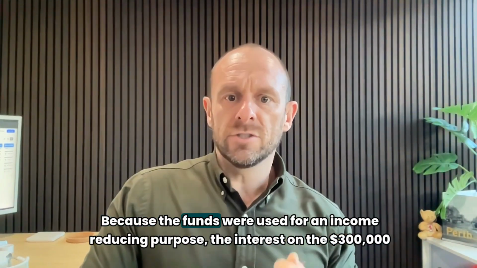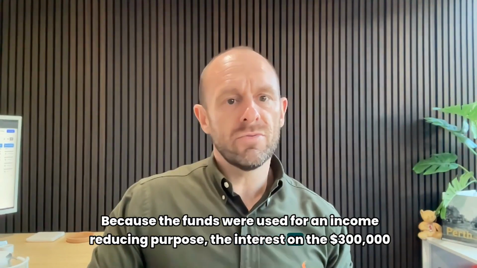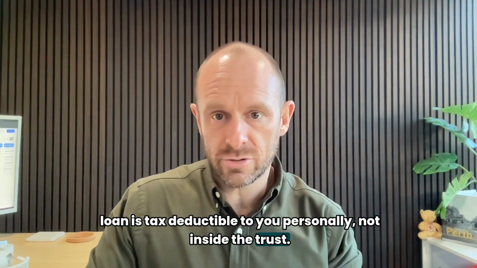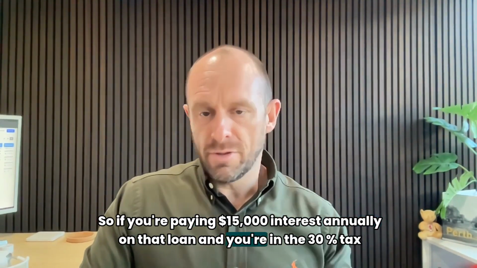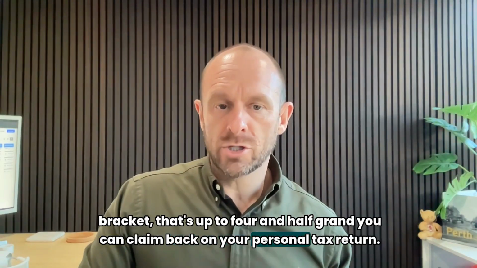Then the trust uses that money to buy a HMO and generates rental income. Because the funds were used for an income producing purpose, the interest on the $300,000 is tax deductible to you personally, not inside the trust. So if you're paying $15,000 interest annually on that loan and you're in the 30% tax bracket, that's up to $4,500 you can claim back on your personal tax return.